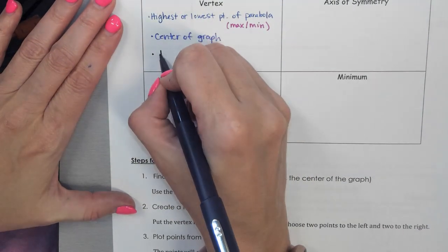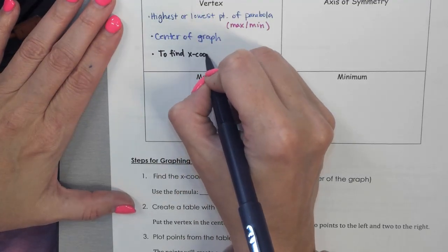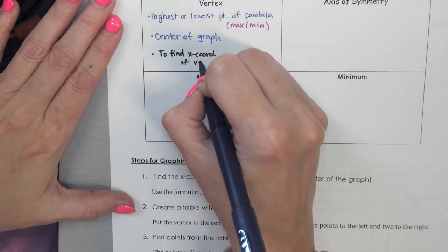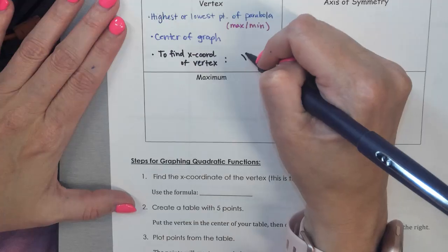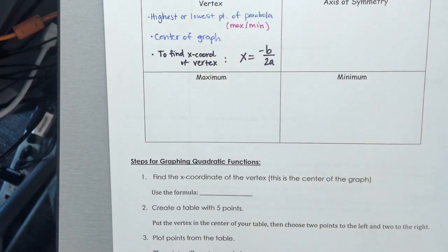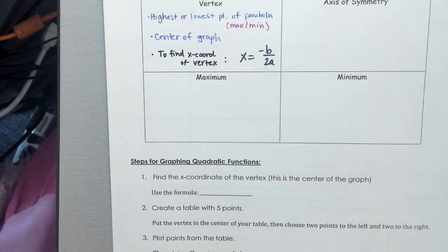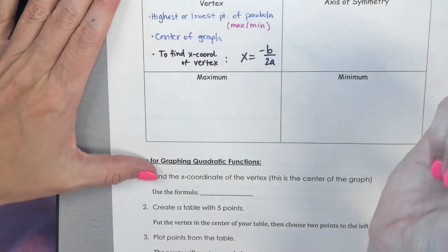We are going to know this, we are going to love this, we are going to use this over and over again. This is the opposite of b over 2a. That is going to give you your x-coordinate. Once you know your x-coordinate, you can always plug that back into the equation to find your y value.